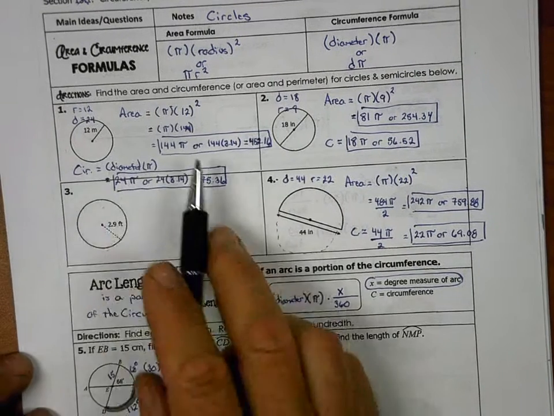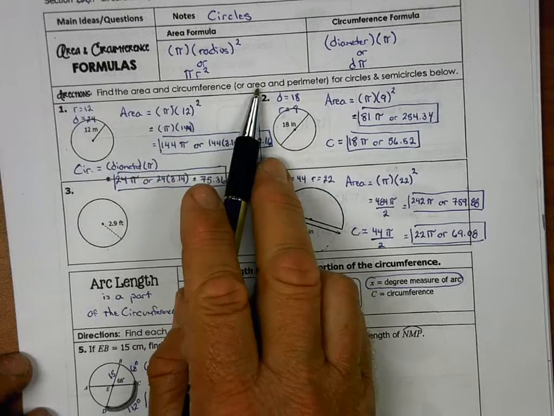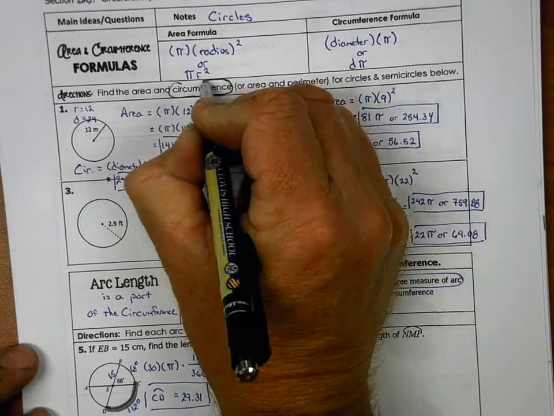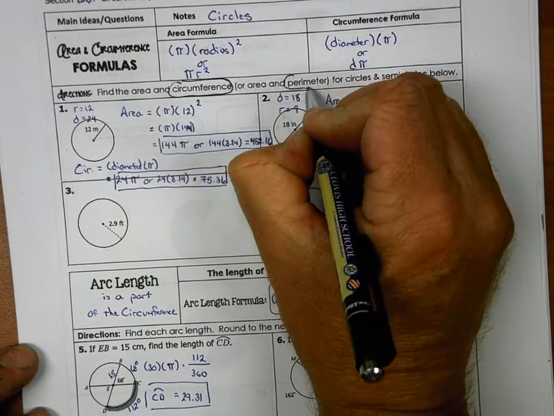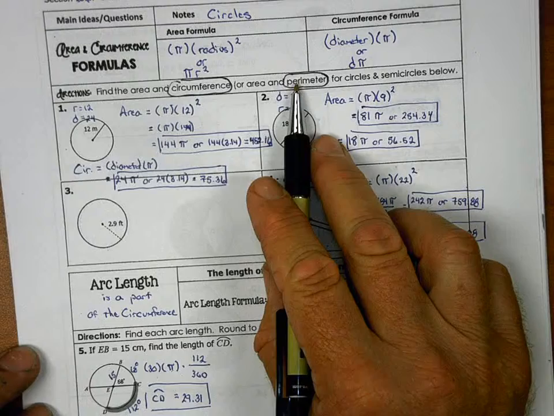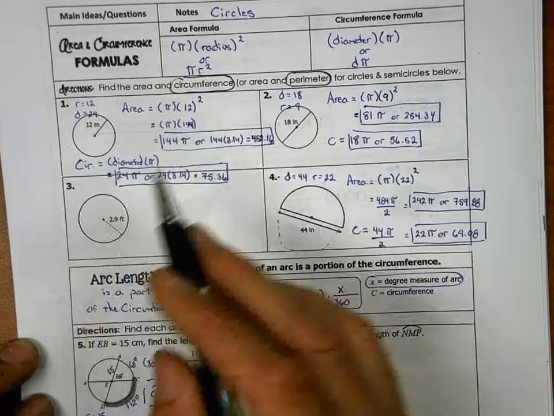So in numbers 1 through 4, we're finding the area and we're finding the circumference. And notice it says, or the area and the perimeter. Be aware that circumference is a lot like perimeter. Perimeter, as most people easily recognize, is the distance around a shape. Circumference is the same thing, but circumference is the distance around a circle.